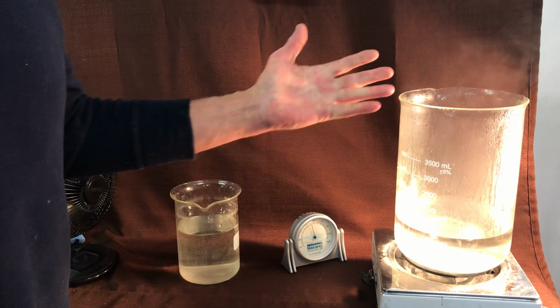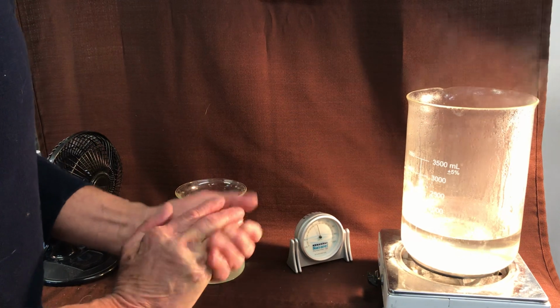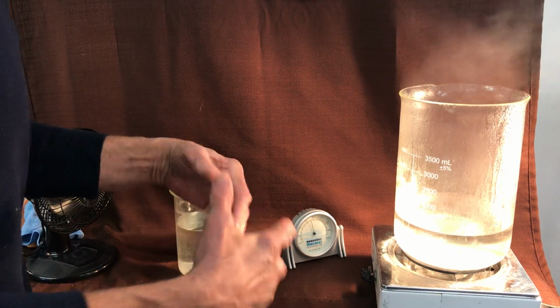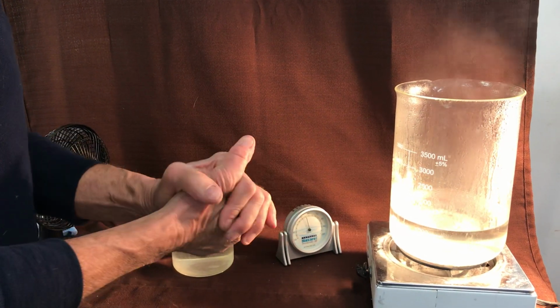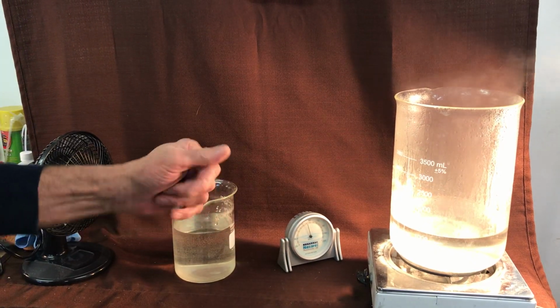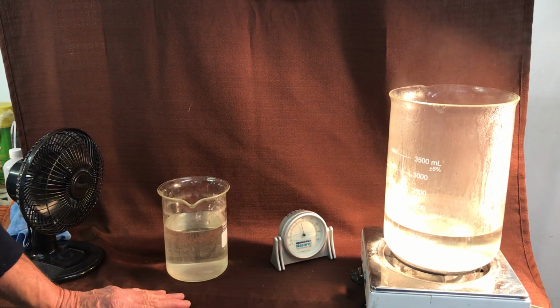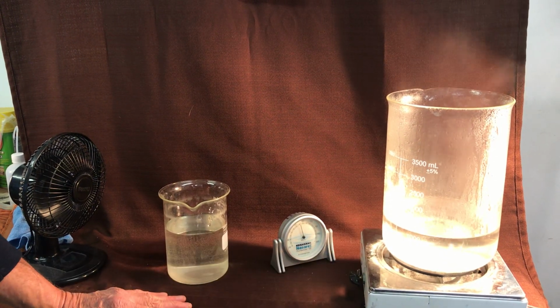What's occurring is when the water condenses on my hand, I'm having the exact opposite effect. It's releasing that energy of state as it turns from a gas back into a liquid, and that heats my hand up very, very rapidly. When you do this, you'll see how quickly it occurs. The higher the boil, the more water vapor you're creating.